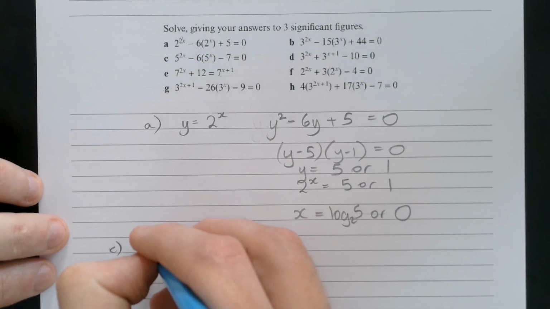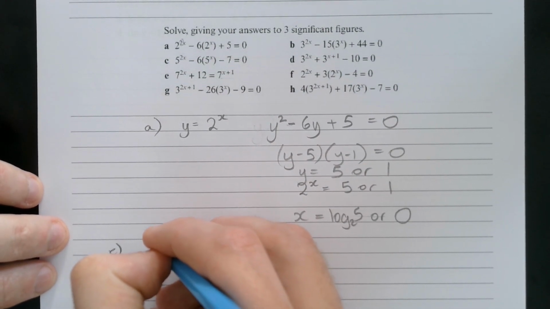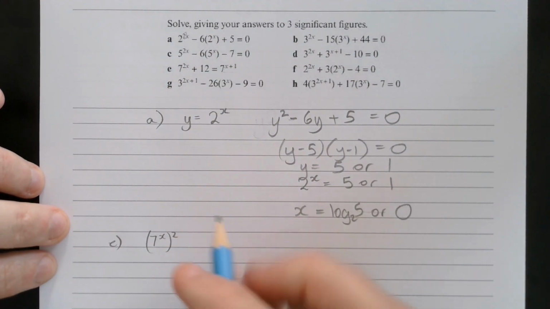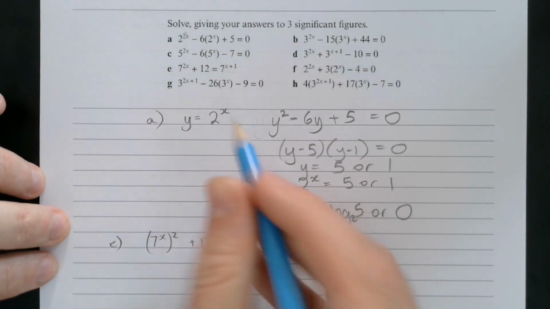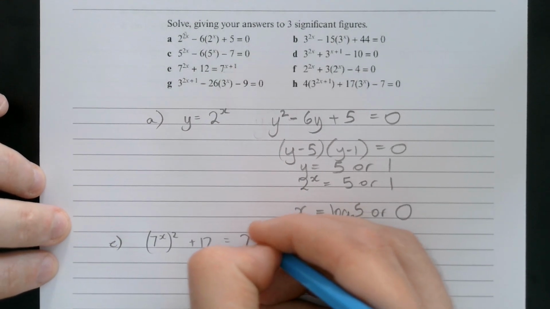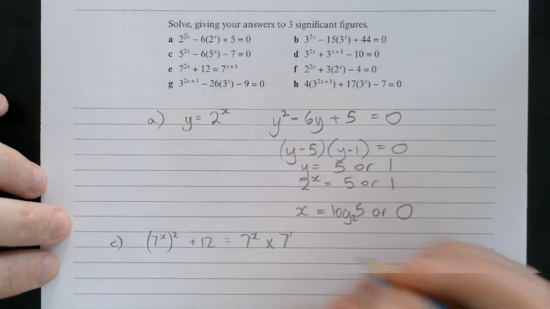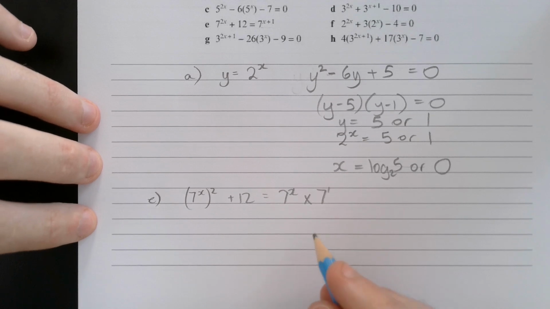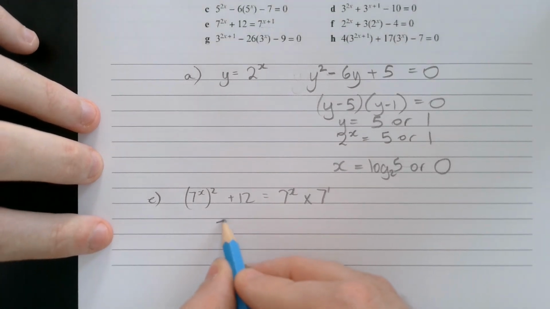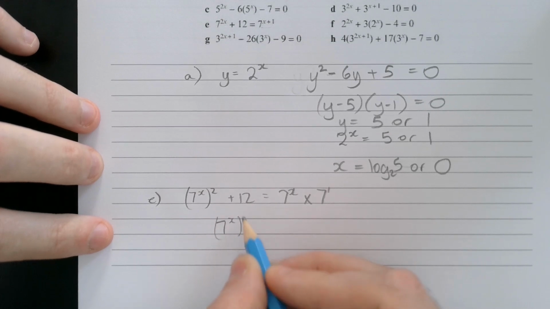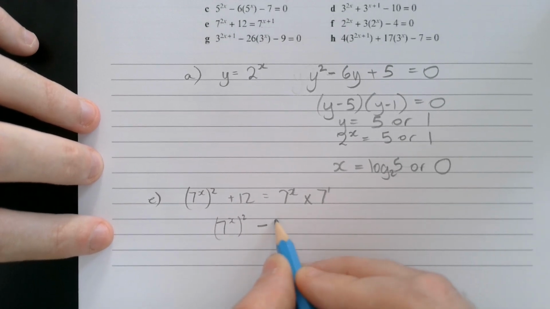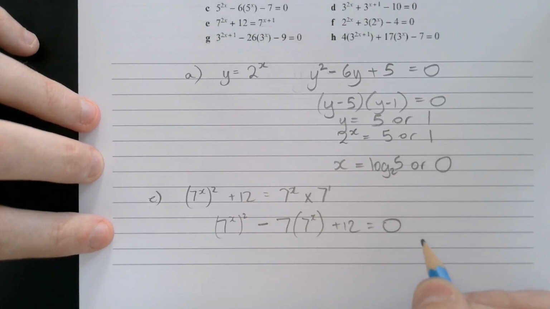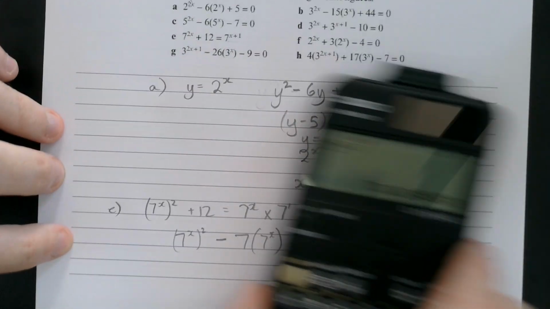Index laws backwards would be 7 to the power of x squared is 7 to the power of 2x plus 12 equals, and then this is 7 to the power of x times 7 to the power of 1, or just times 7. This is still a quadratic, so it's 7 to the power of x squared minus 7 lots of 7 to the power of x plus 12 equals 0, and then I would just solve that.